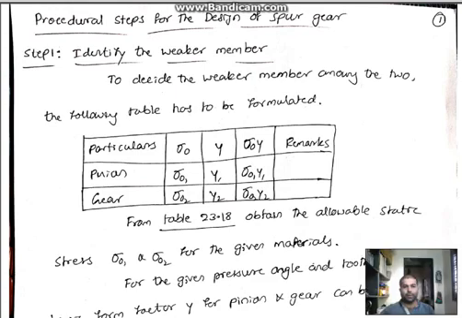Good morning to all. In this video, we discuss the design procedure of spur gear. To design this spur gear, we refer to Design Data Handbook by Lingaiah, Volume 2. Step 1. Identify the weaker member. Out of driver gear and driven gear, we identify the weaker gear and design the same.